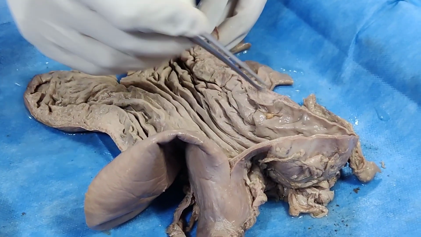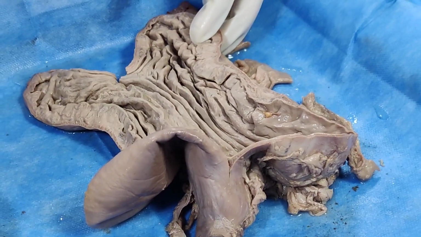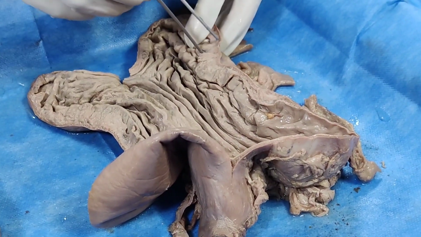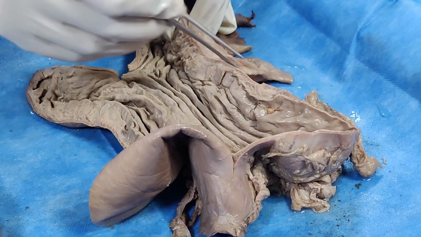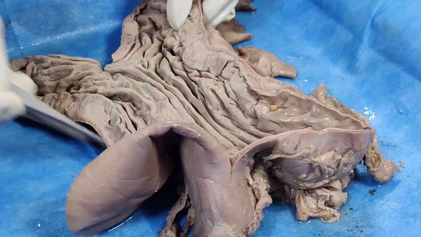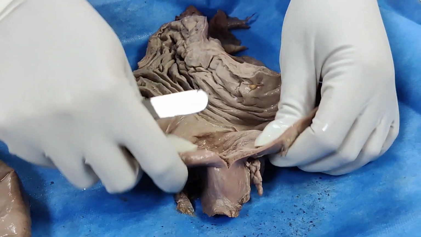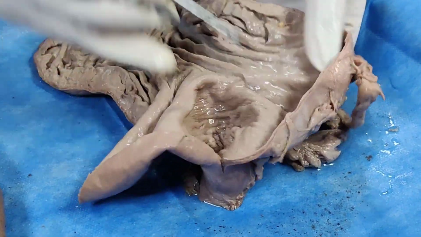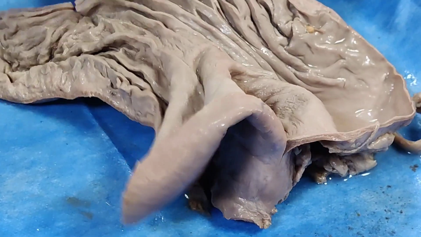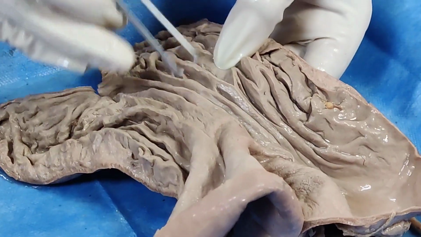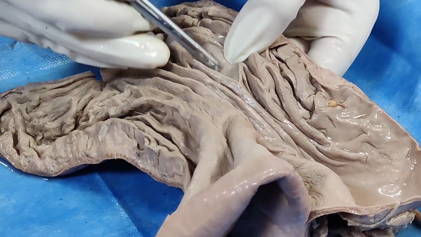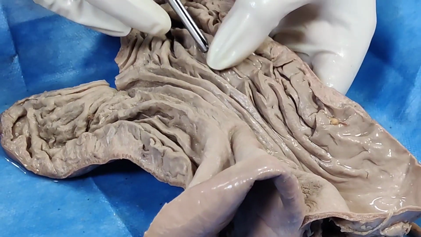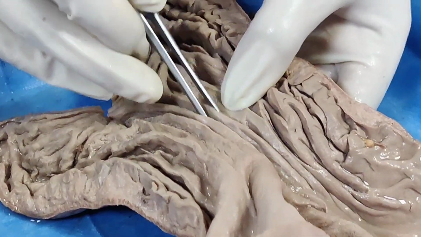After this we have the serosa, which is the outermost peritoneal covering of the stomach. Here we can also see the small openings in the stomach known as gastric pits. These gastric pits are the openings for the gastric glands, which are the major glands of the stomach.